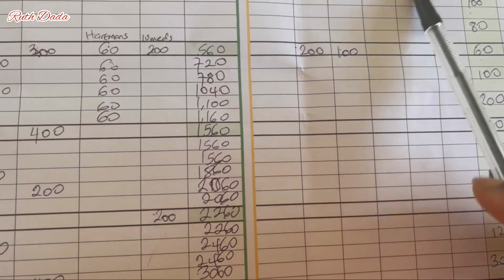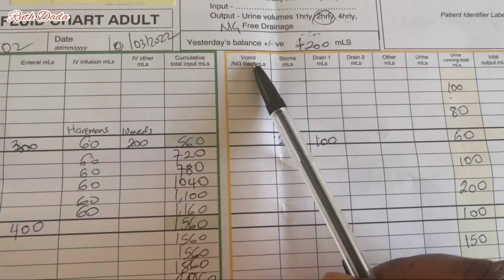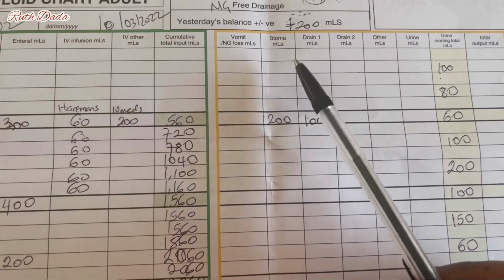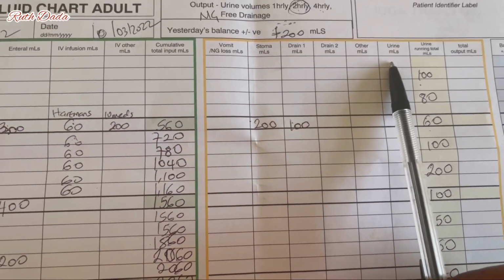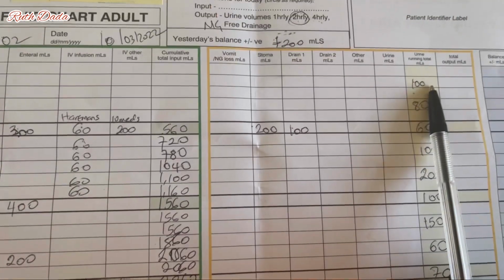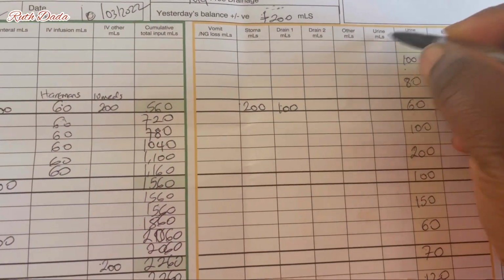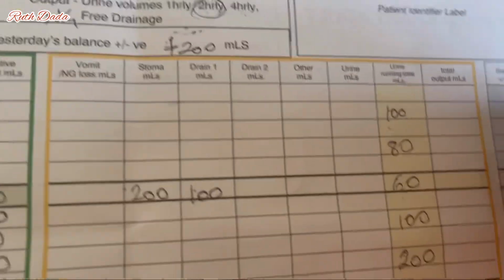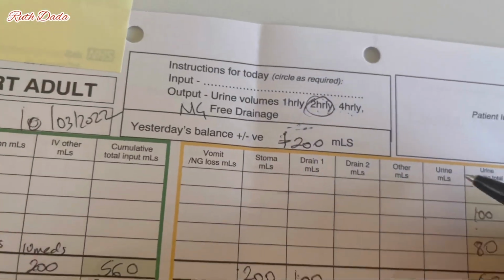Other sources of output: we have the vomit, stoma, drain. A patient might have one or two drains, drain 1, drain 2, and urine. Oh, I'm so sorry, I've actually misplaced my urine.